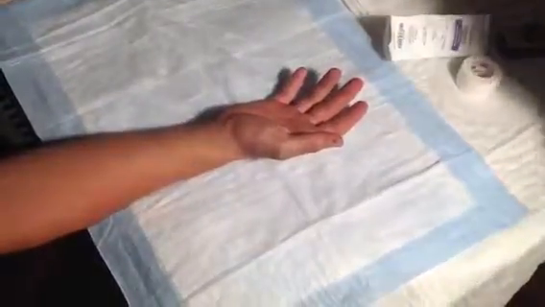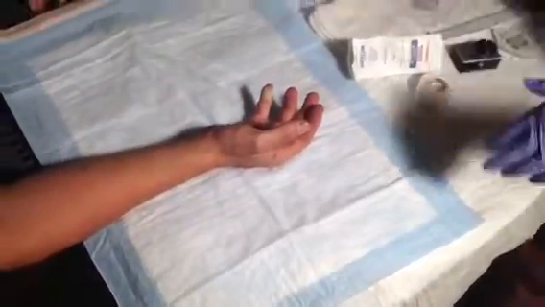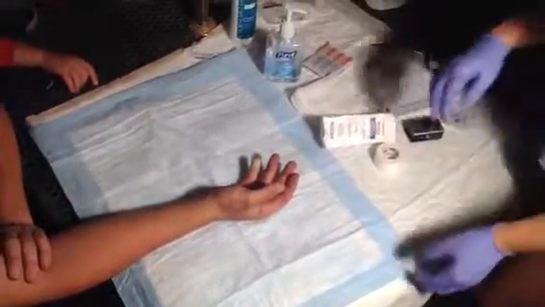Okay, so we're going to go ahead and put a Band-Aid on here. And again, like we said, all those signs and symptoms that we went over, you want to make sure you pay attention to those. If any of those get worse, or you notice any of those things coming back full-fledged, or not getting better, because they should be getting better over time, then go ahead and come on in, okay? Do you have any questions?